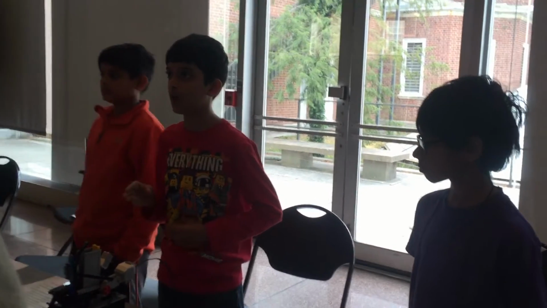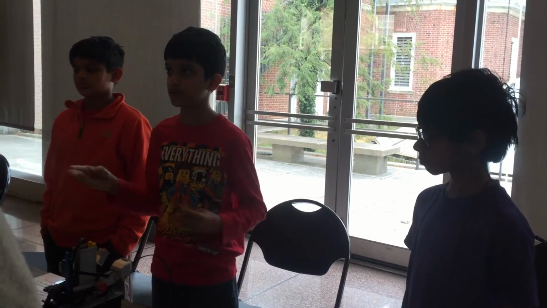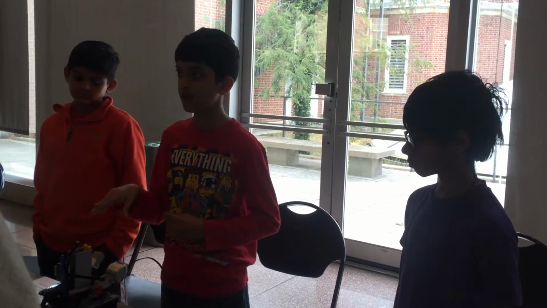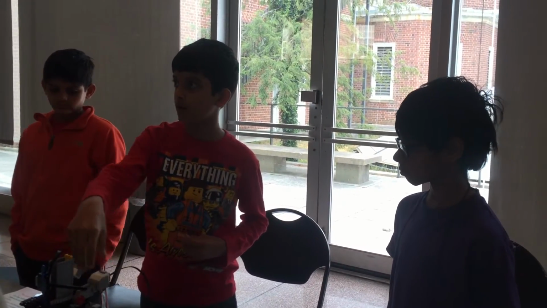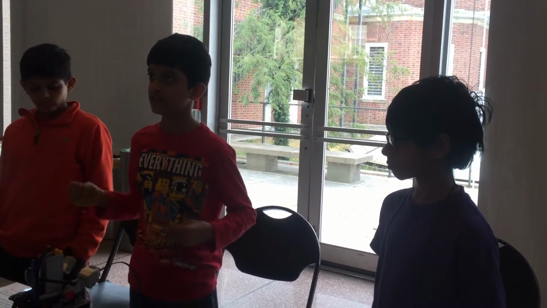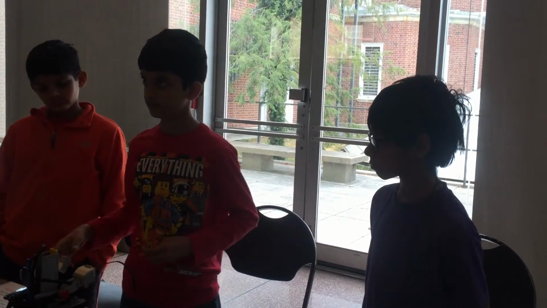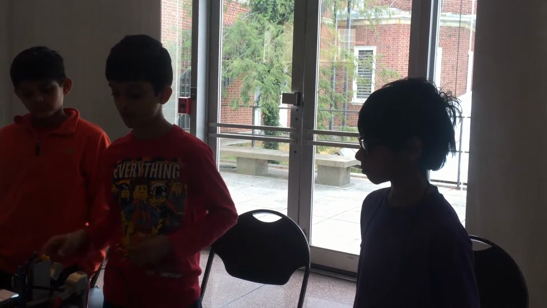Like if the doctor wanted forceps, he could say "forceps," and the robot would hear it and move the bin to the doctor, and the doctor could pick out the forceps. It would be like a robot personal assistant. Now I'm going to show you a demonstration of this program, of the coin sorting robot.